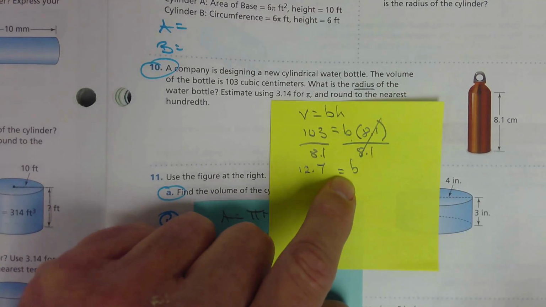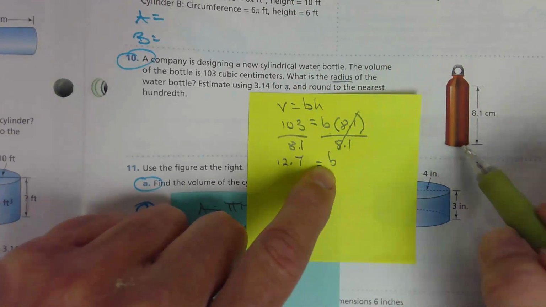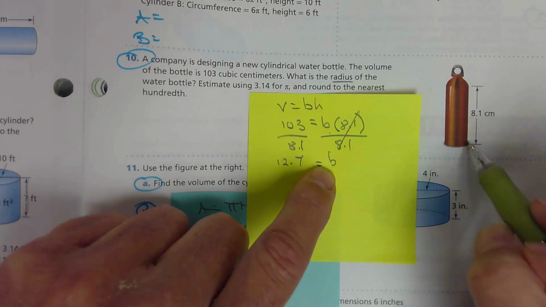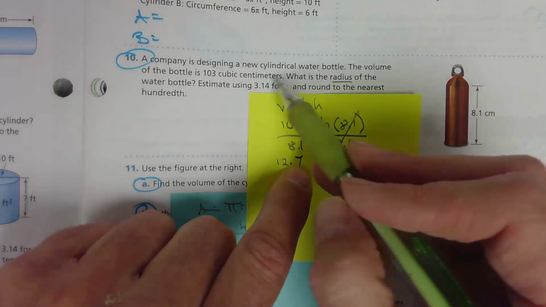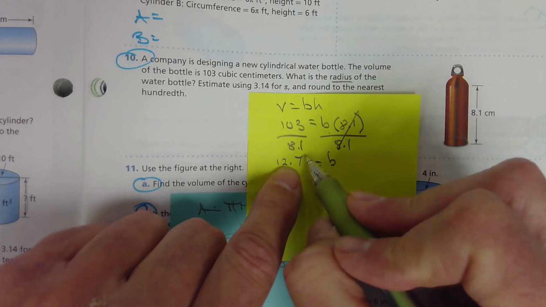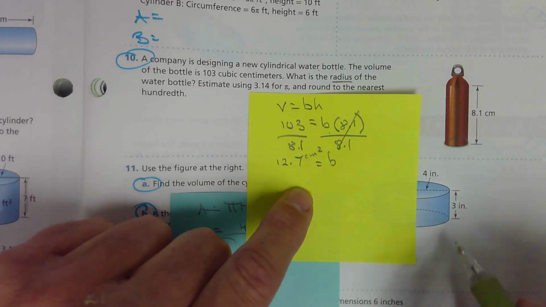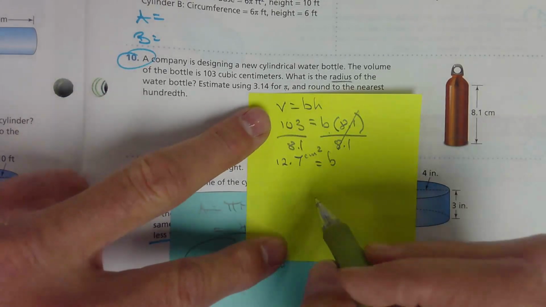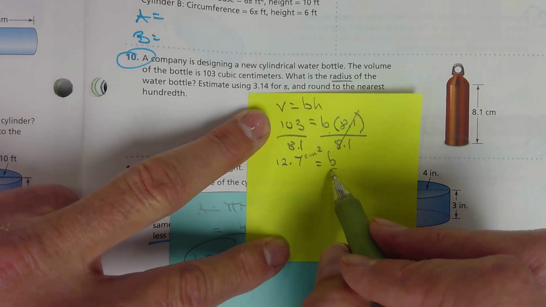So the base of this, or the area of this cylinder, is 12.7. What are we talking about here? Is it centimeters? Centimeters cubed, because we're talking about area. So what is the base?